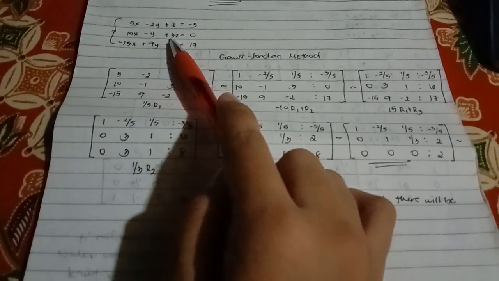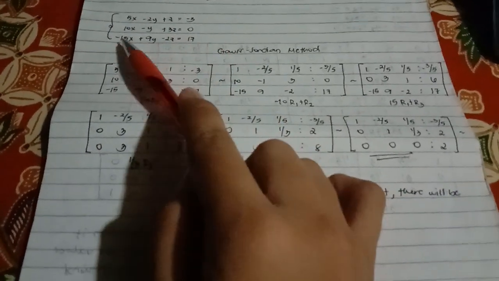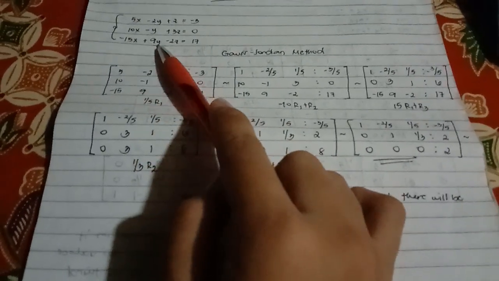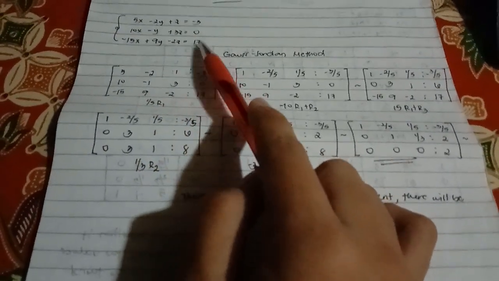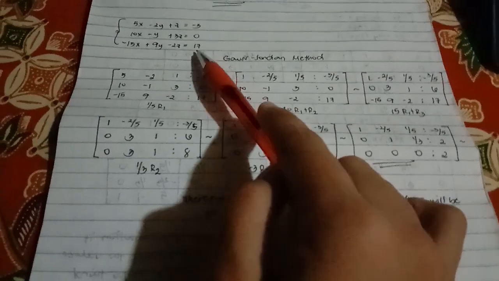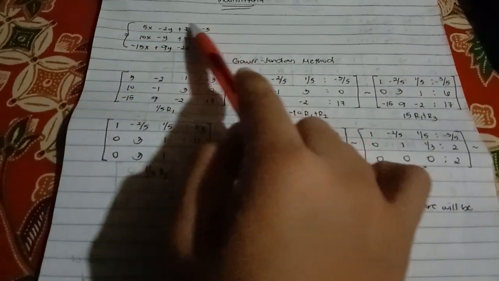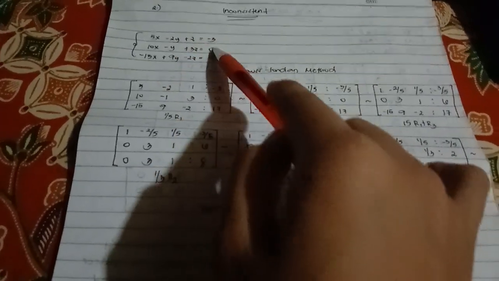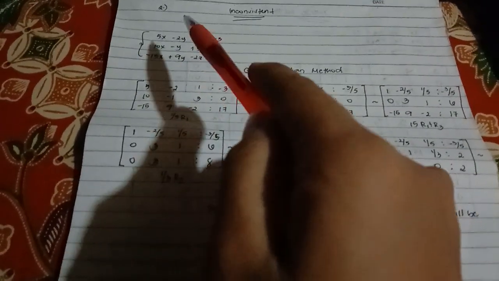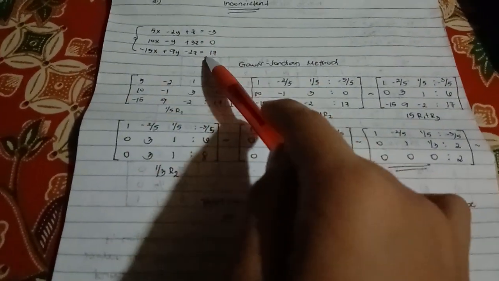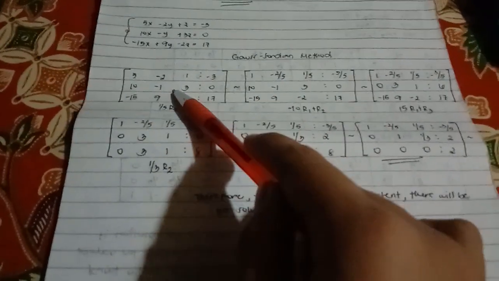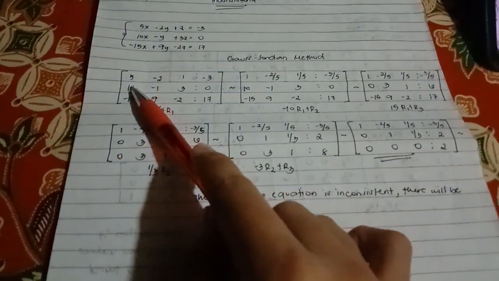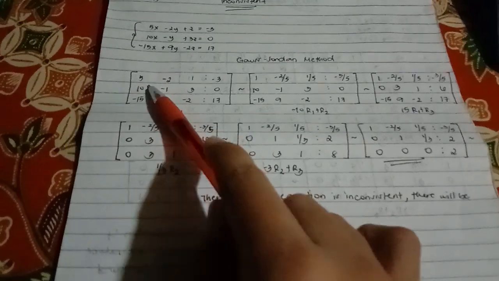10x minus y plus 3z is equal to 0. Negative 15x plus 9y minus 2z is equal to 17. So we need to write it into the augmented form. To write it, we also need to write the coefficients of this problem. So the coefficients of this problem are 5, negative 2, 1, and then negative 3.